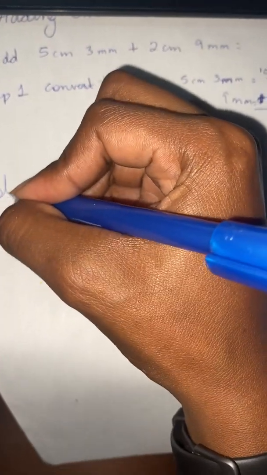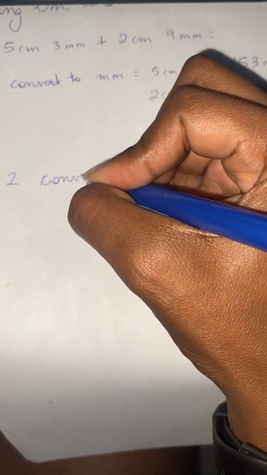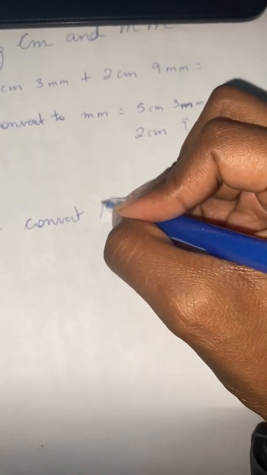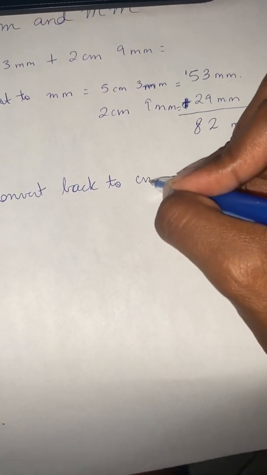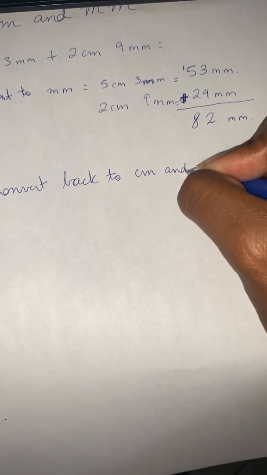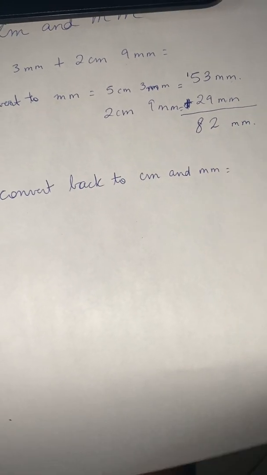And then I move on to step 2. Convert back to centimeter and millimeter. So my answer, I need to convert this, would be 8 centimeter 2 millimeter.